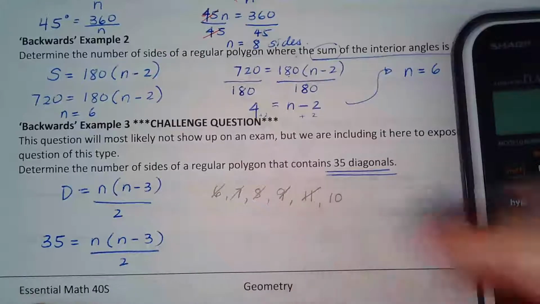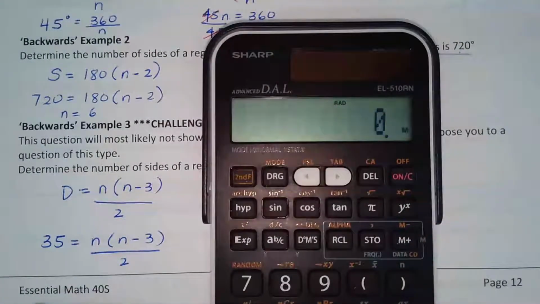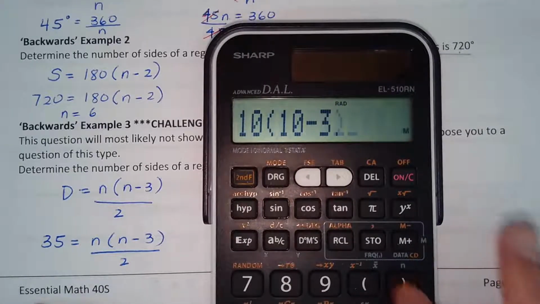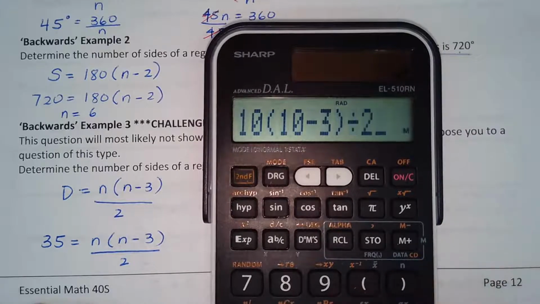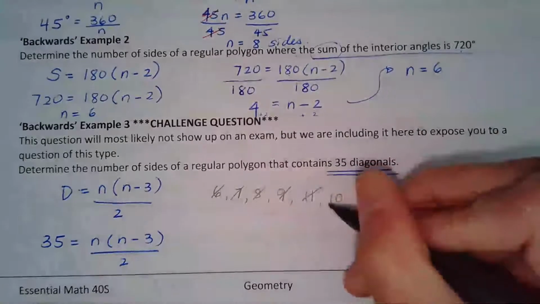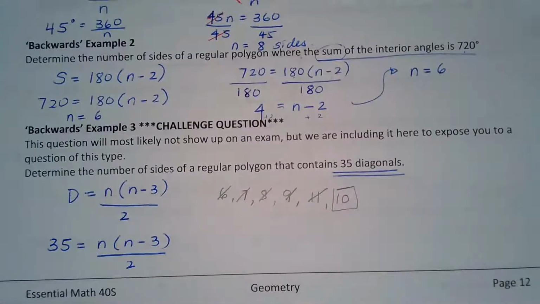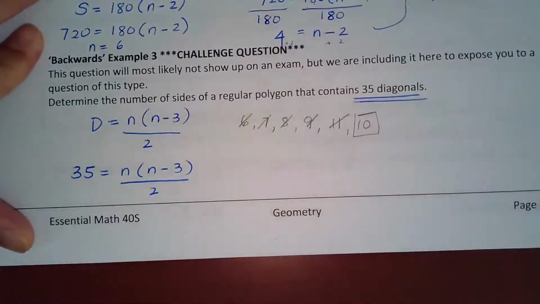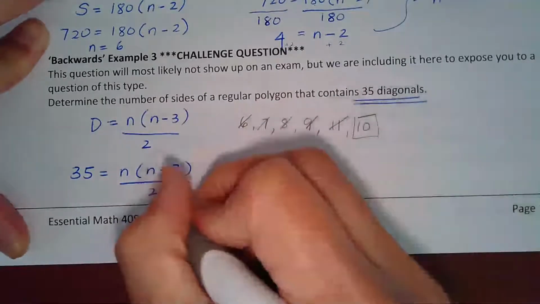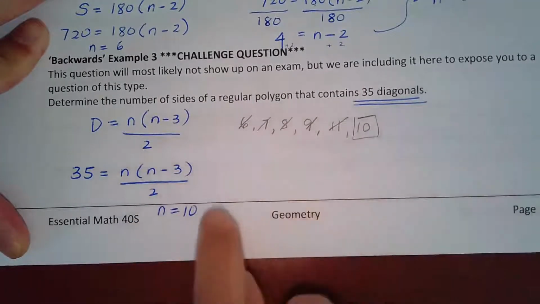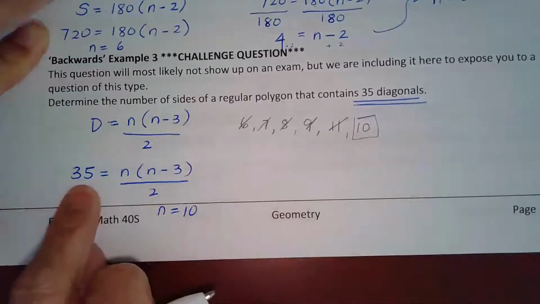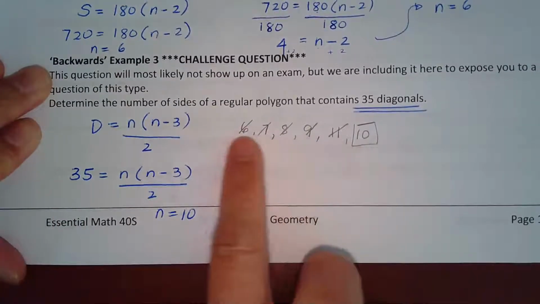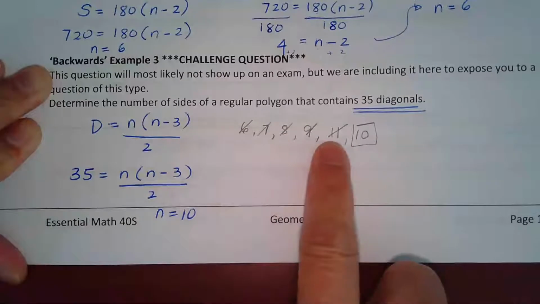So now I'm going to try 10. It's funny. Put 10 times 10 minus 3, close brackets, divided by 2. And I get 35. So the answer is 10. Good. So the answer after all the trial and error is going to be 10. So n is equal to 10 because we tried all of these. It didn't give us an answer of 35. Okay, so by trial and error, these are all the numbers that we tried that are not good. And then we figured out 10.